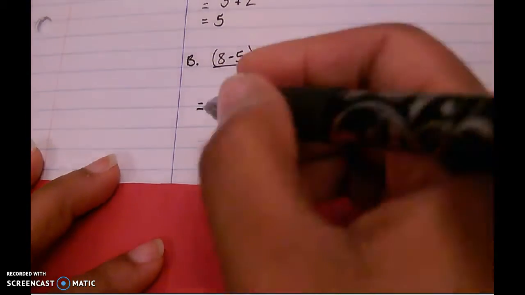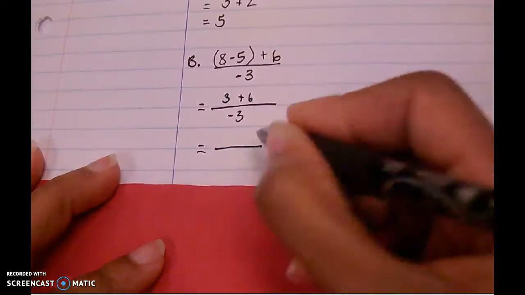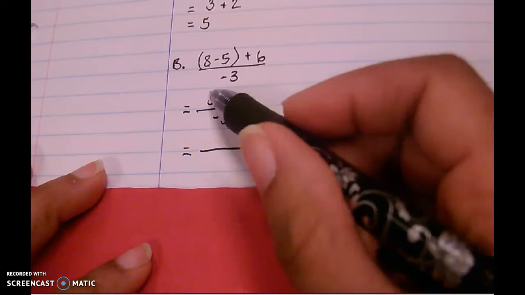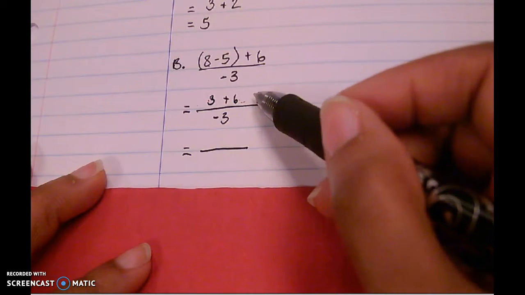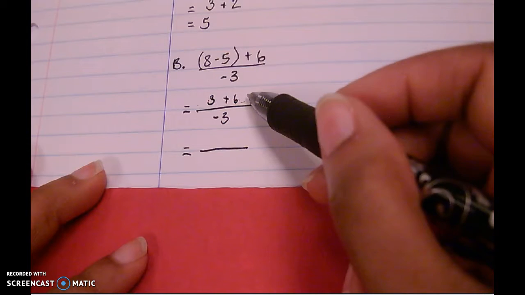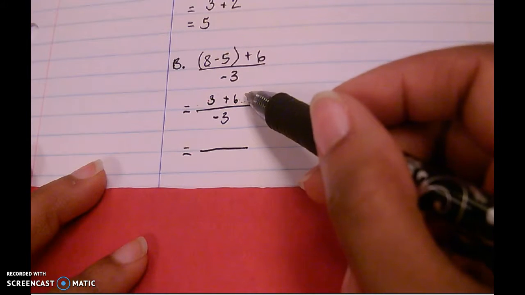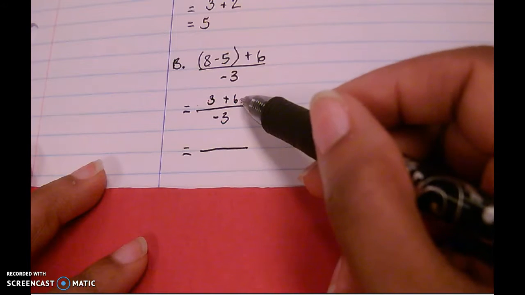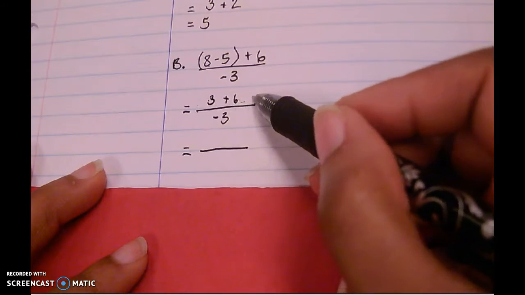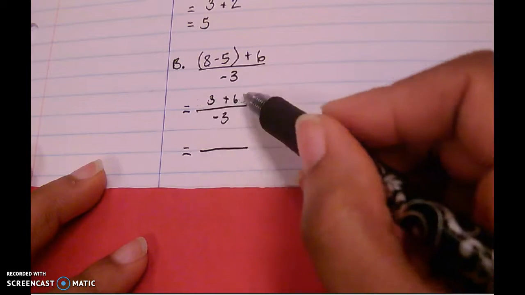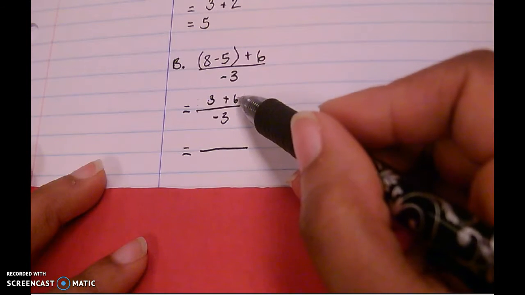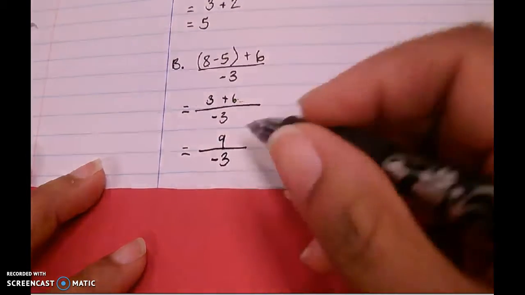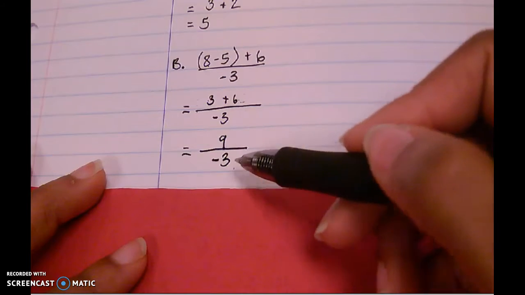I'm going to come down. I'm going to bring down my equal sign. Draw my dividing line, and I'm going to solve at the top first. I'm going to make sure I get the top to one number so then I can divide last. Okay, so this is a rare occasion where I wouldn't divide before I add, because I want to make sure before I divide anything that my up top is straight. So I can go ahead and add 6 plus 3. That's going to give me 9 over negative 3. Keep in mind, I'm just bringing the same thing down, okay?